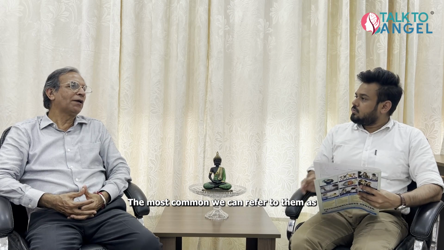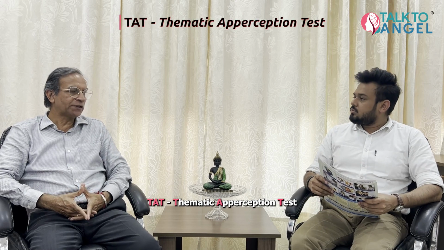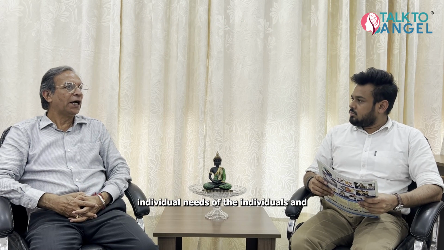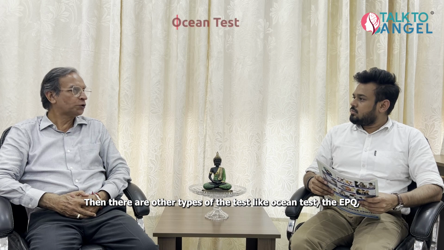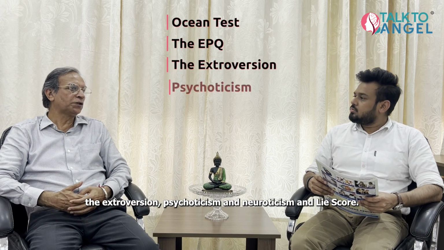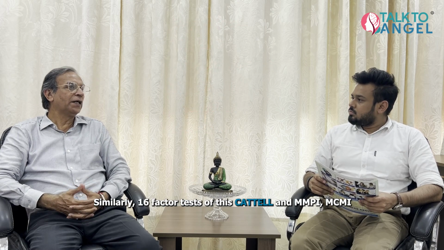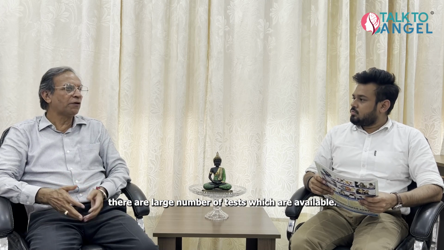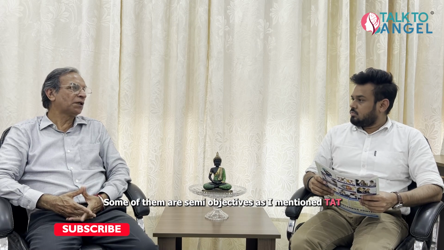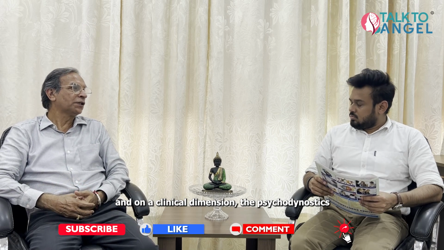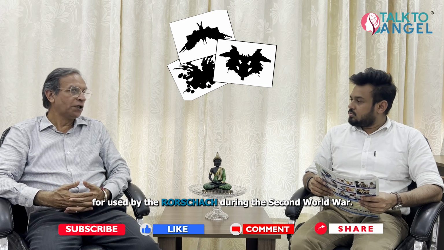The most common, we refer to as TAT, the Thematic Apperception Test, which takes into consideration the themes of the individual, needs of the individual, and the interpersonal relationship characteristics, etc. Then there are other types of tests like the OCEAN test, the EPQ, the extroversion, psychoticism, neuroticism and lie score. Similarly, Cattell's 16-factor test, and MMPI, MCMI. There is a large number of tests available. Some of them are true-false, some are multiple choice, some are semi-objective, as I mentioned on TAT. And on a clinical dimension, the psychodiagnostics used by the Russians during the Second World War.